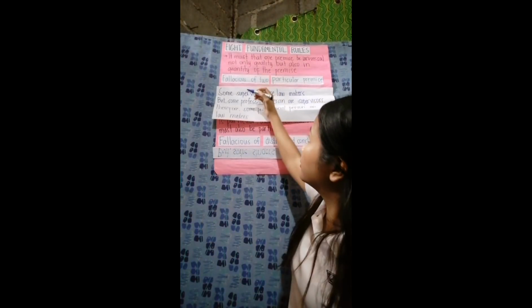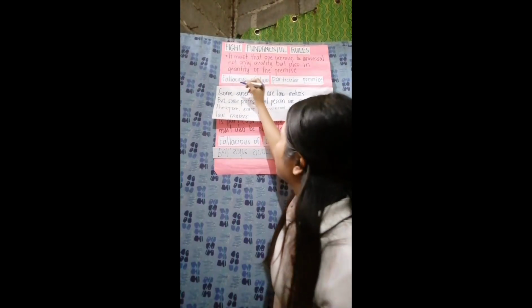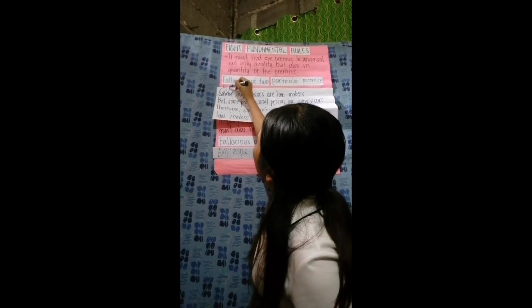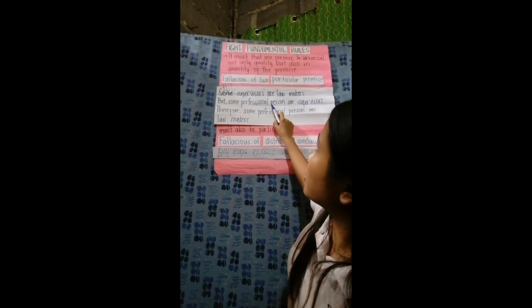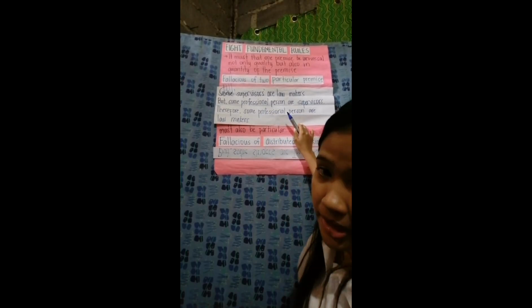etong example dito, papalitan mo ito ng universal, which is gagamitan natin to ng all. Ito, all. Yan na yung correct. Diyan na pumapasok ang deductive reasoning kasi nagsisimula siya sa general to particular. So, all supervisors are lawmakers but some, ito na yun, particular, professional persons are supervisors. Therefore, some professional persons are lawmakers.